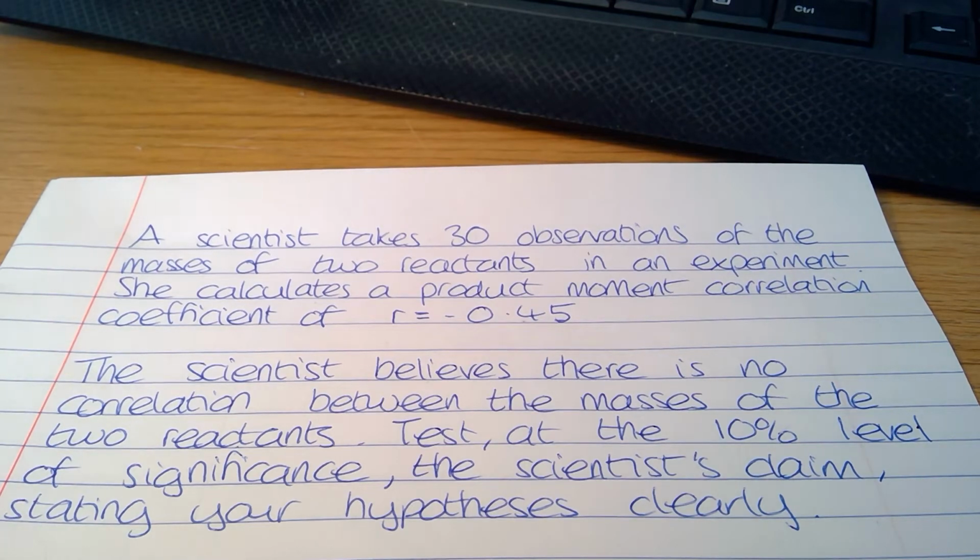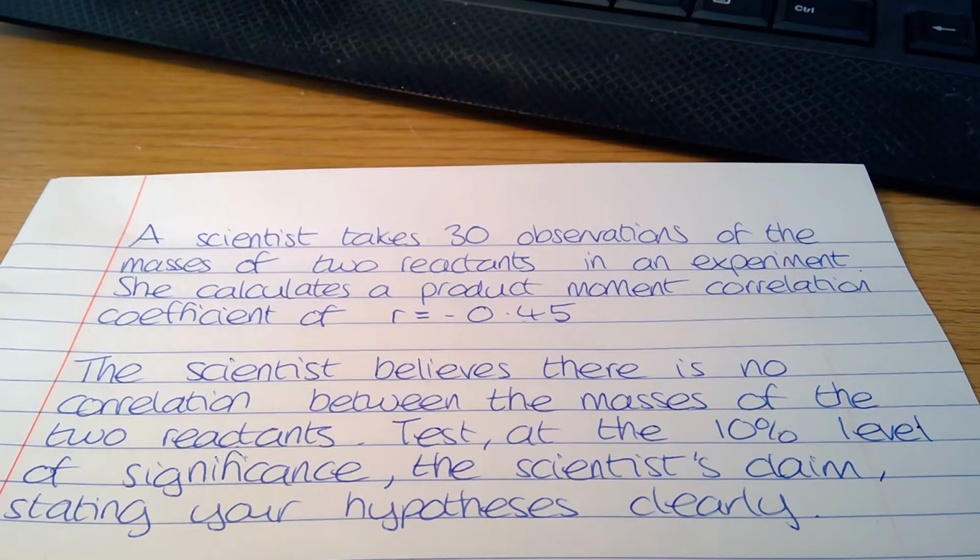Okay, so this example is about hypothesis testing for correlation. We've got a scientist taking 30 observations of the masses of two reactants in an experiment, which calculates a product moment correlation coefficient of r equals minus 0.45. The scientist believes there is no correlation between the masses of the reactants. Test at the 10% level of significance the scientist's claim, stating hypotheses clearly.